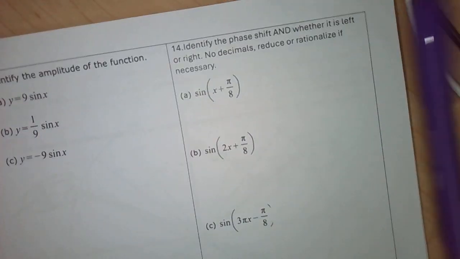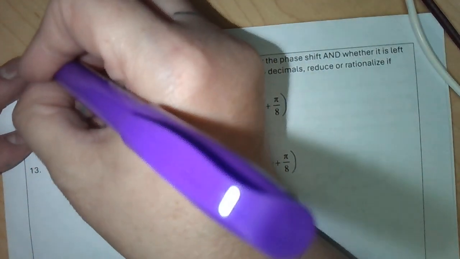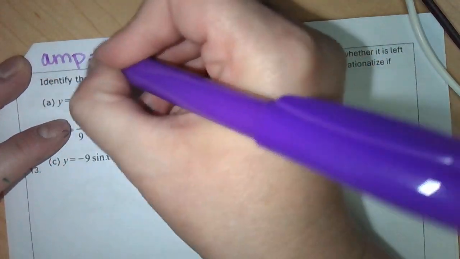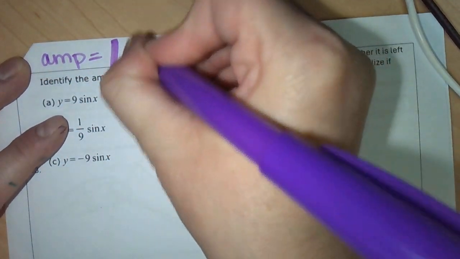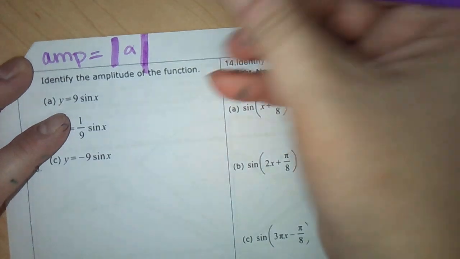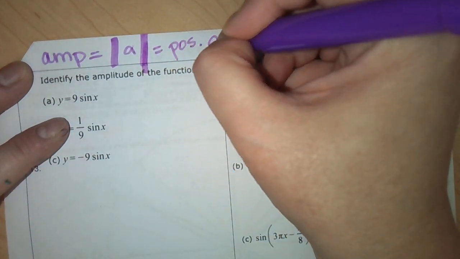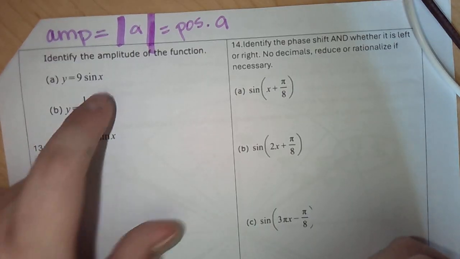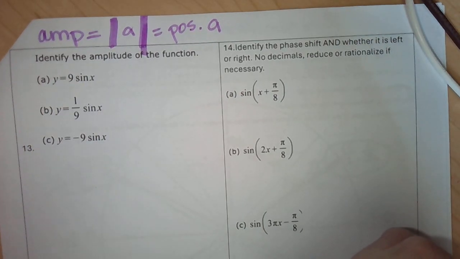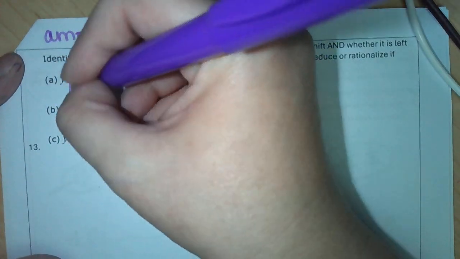Number 13, amplitude. Amplitude is the absolute value of your A. Or, if you can't remember that, it's just the positive part of the A. A is the number that's to the left of the sine.